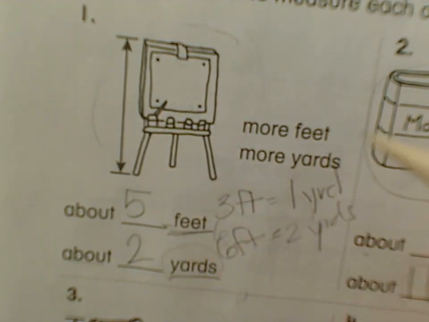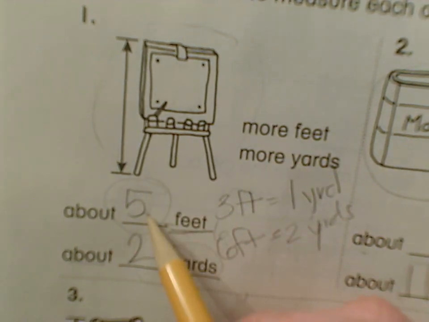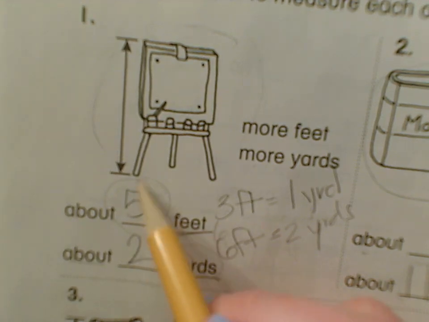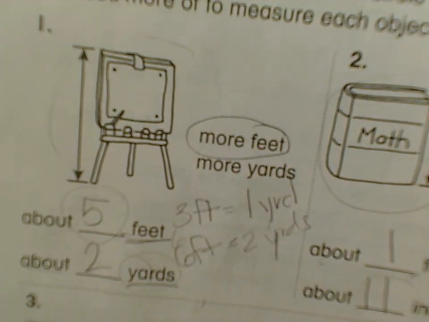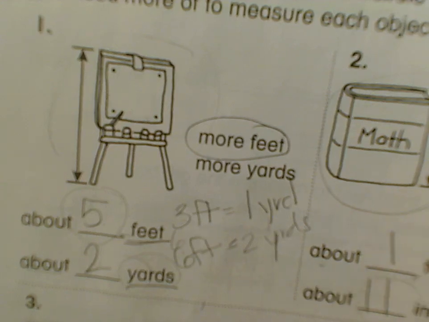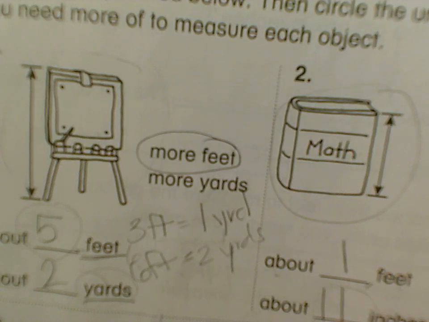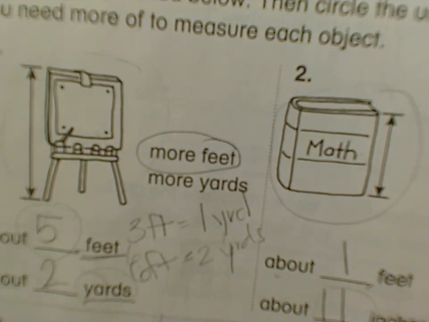All right. So do I have more feet or more yards? 5 or 2? Which one is bigger? 5. So up here I would say more feet. So I want you to continue practicing. Try to find a book for number 2. It doesn't have to be the exact same object, but we're going to actually go measure things in our house so we can practice these great skills.